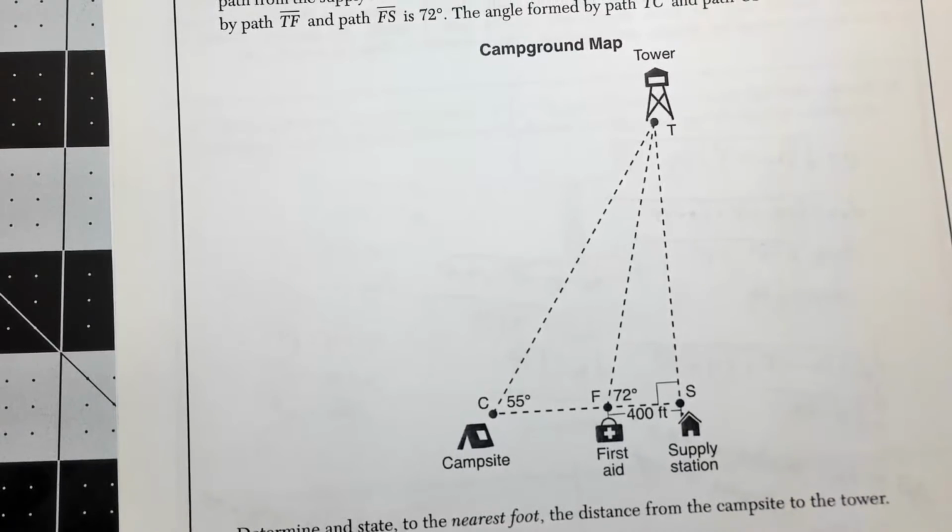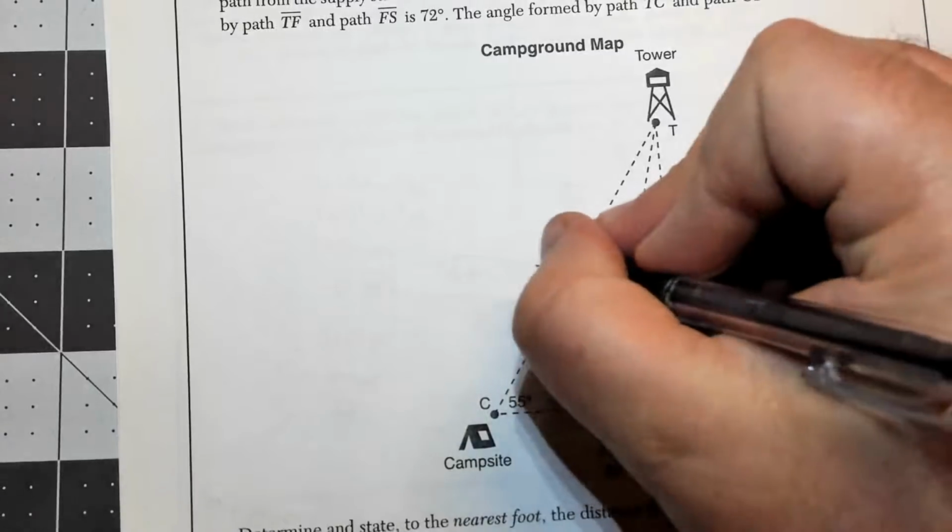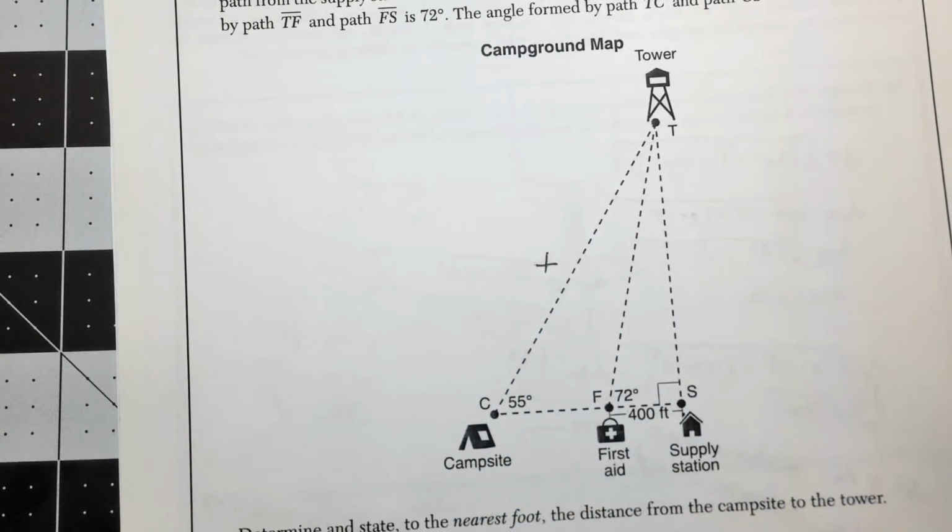All right. The length of path FS is 400 feet. The angle formed by path TF to path FS is 72 degrees. That's this guy. And the other one is 55. This is kind of like the question we did in class with the boat that moved, if you remember that one. Determine to the nearest foot the distance from the campsite to the tower. So we want to get the length of this side right here. One of the problems we have is that we have two separate right triangles going on.